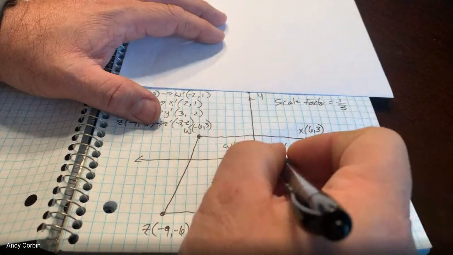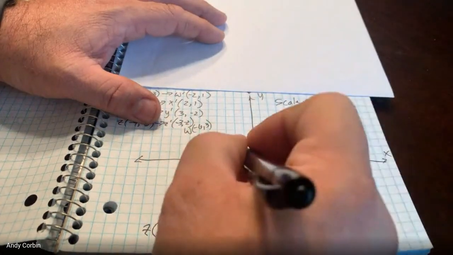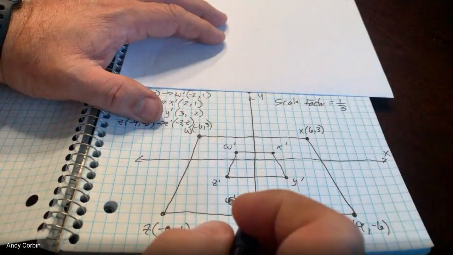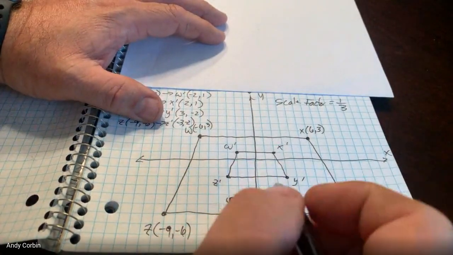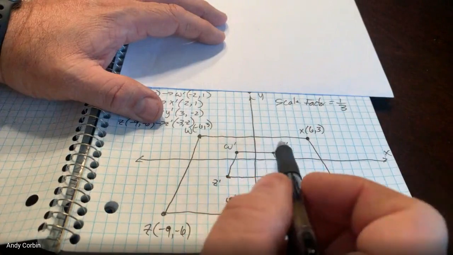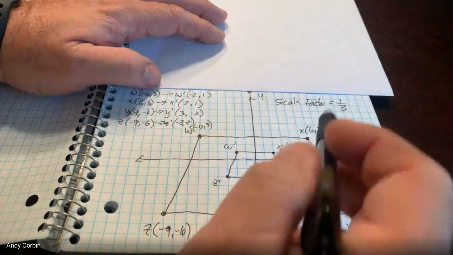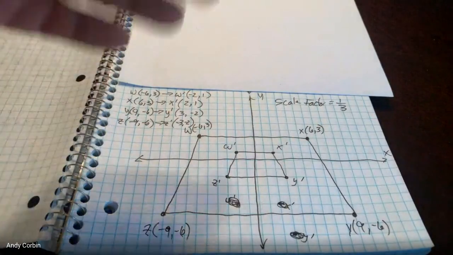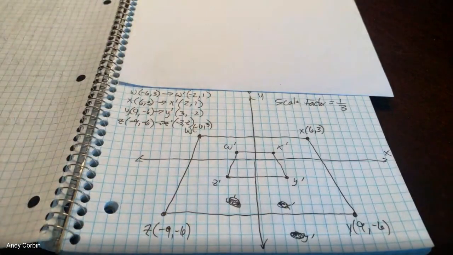And just redraw it. I was thinking that was the origin. You guys can laugh at me. All right. W prime, X prime, Y prime, Z prime. And again, scale factor of 1/3. I just multiplied each vertex by the 1/3, or again, divided by 3.